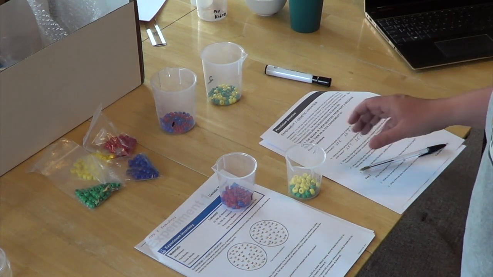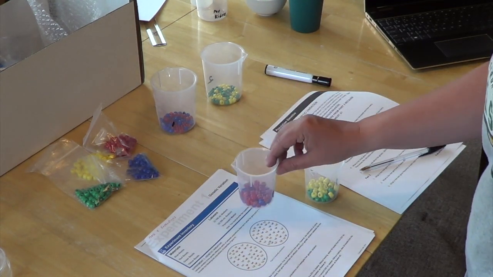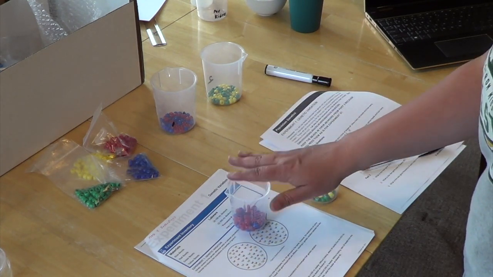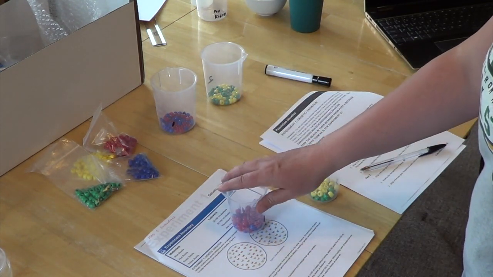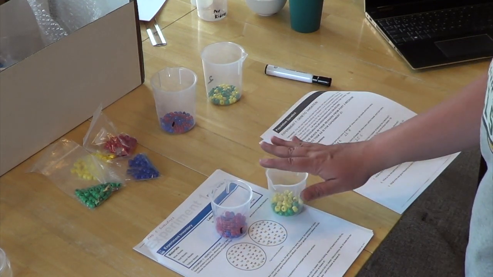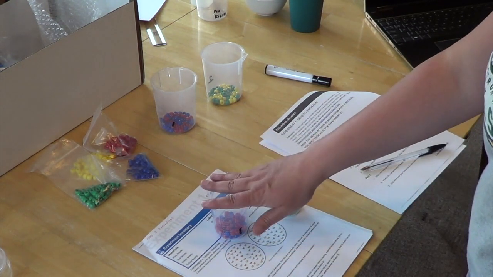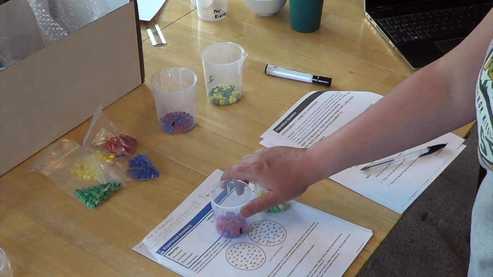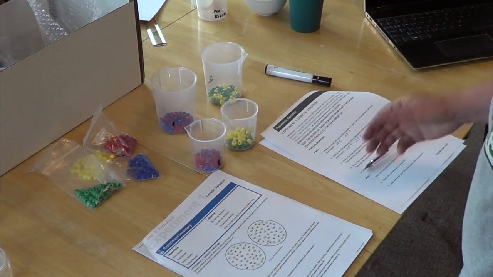Typically the calculation is out of however many you have. So if you had 22 red beads, you would put 22 divided by 50, and that will give you the gene frequency of red. If you had 25 blue beads, you'd put 25 over 50, and that would give you the gene frequency of blue. Find the gene frequencies of each color. When you have counted them all, put them back into the beaker and keep them, because you're going to need them for part 2. So you answer all your questions, and then you go on to part 2.